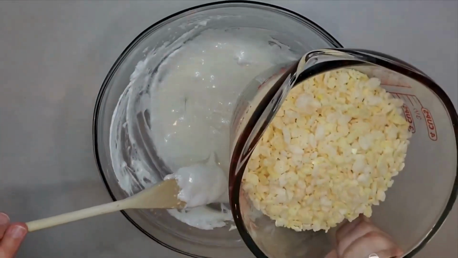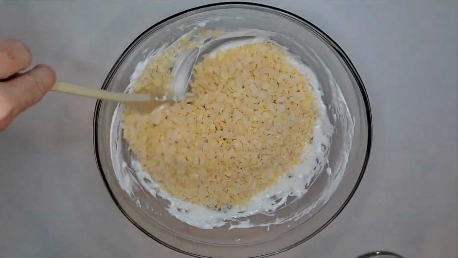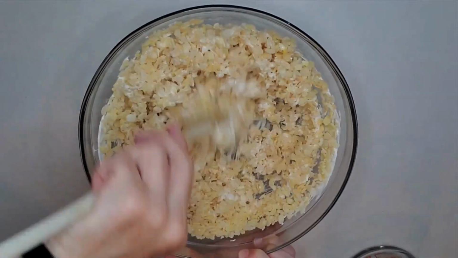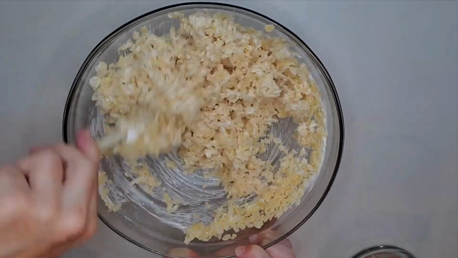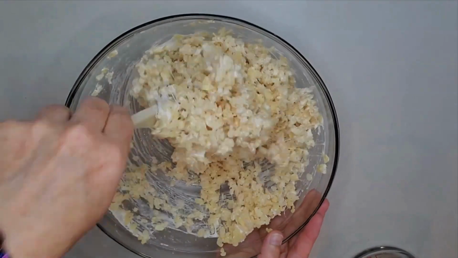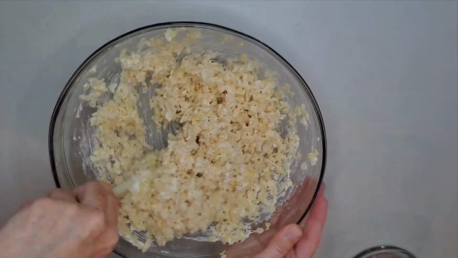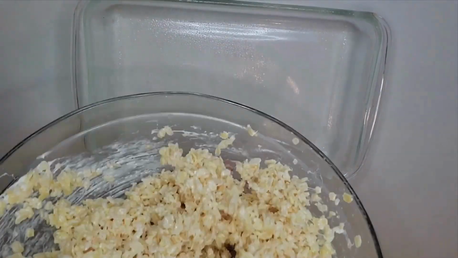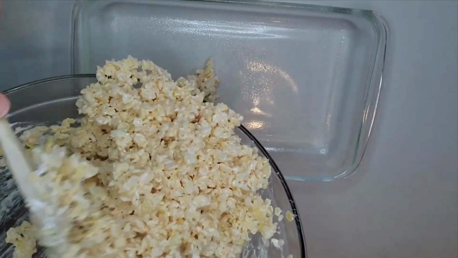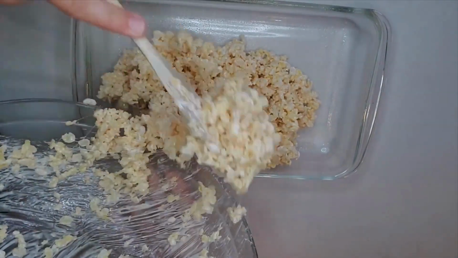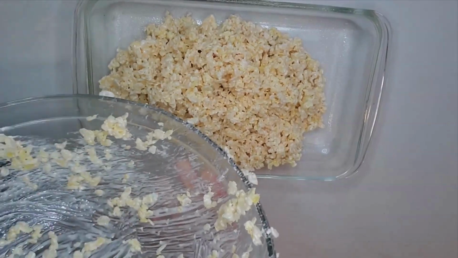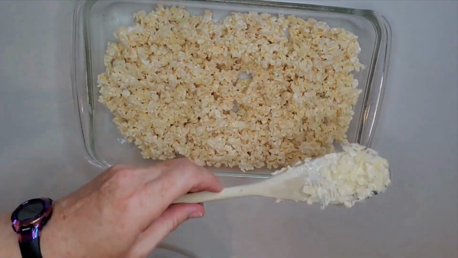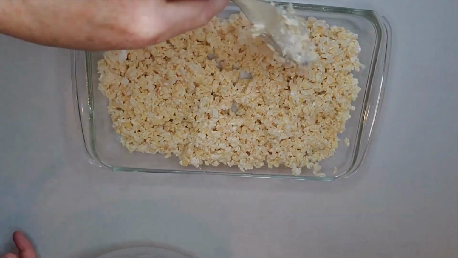Now that we have the perfect texture where it's kind of runny, sticky, no lumps, we can add our cereal. Stir the cereal in until it's evenly coated with the marshmallow goo. After a lot of stirring, we're ready to put it in our pan to set. Since we have the recipe, I'm using a pan that's about half as big as we normally use. Put it in, let it sit. Yay, we used our leftover marshmallows and we get to enjoy delicious Rice Krispie treats.